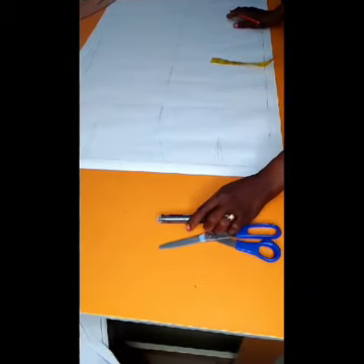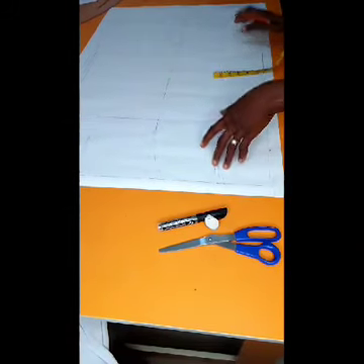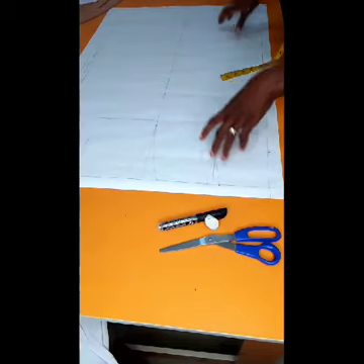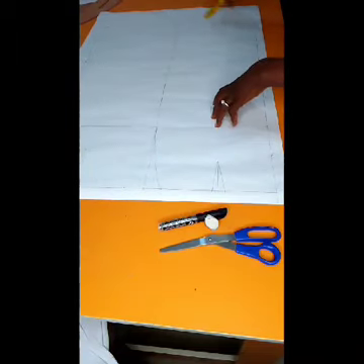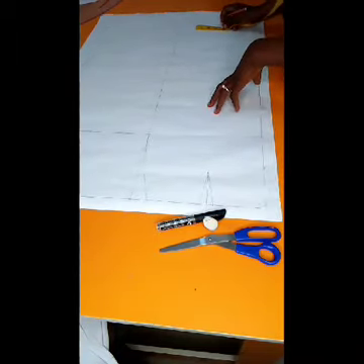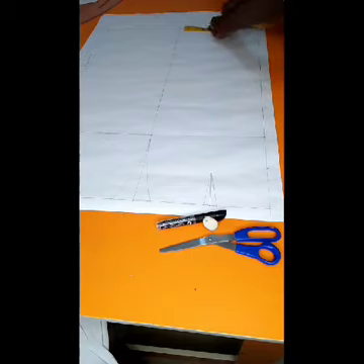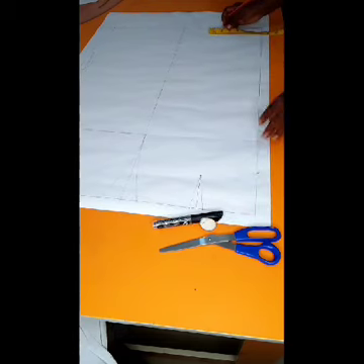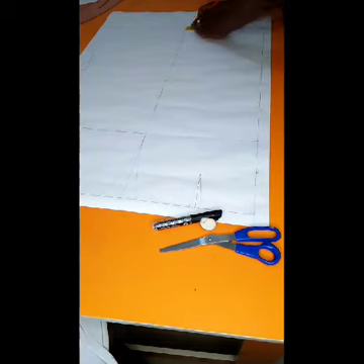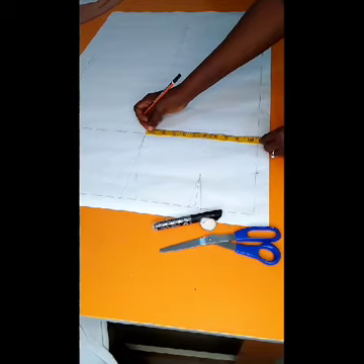Now on this same skirt, which I said is a basic skirt block, I want to create another style. I want to create a peg skirt from this same skirt. Now to create my peg skirt, if you measure my waist measurement and that of my hip, you discover that it's the same value.